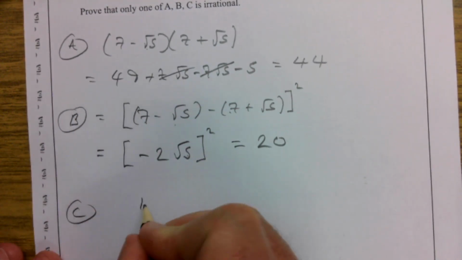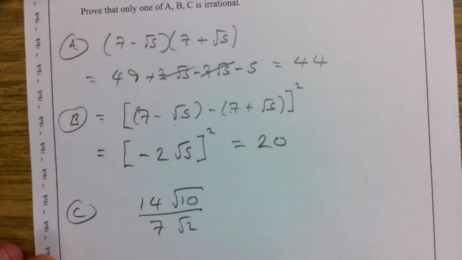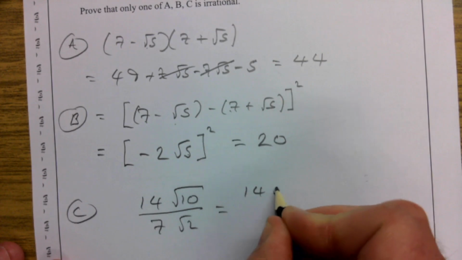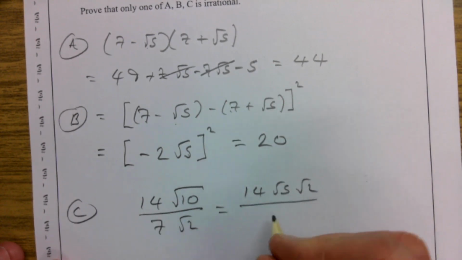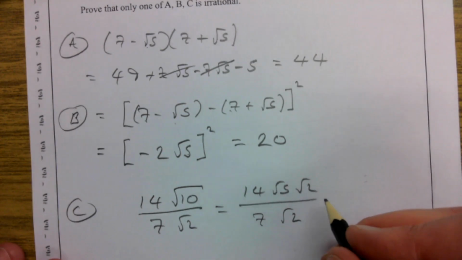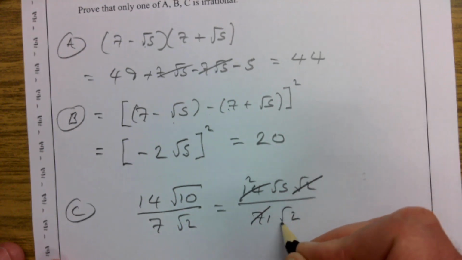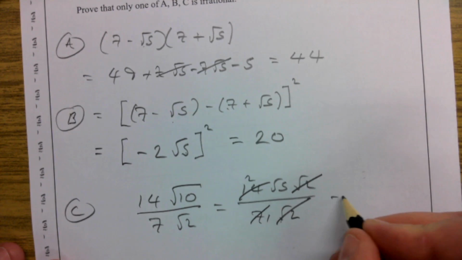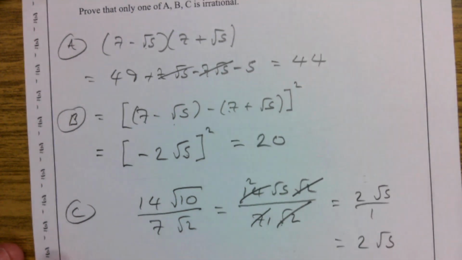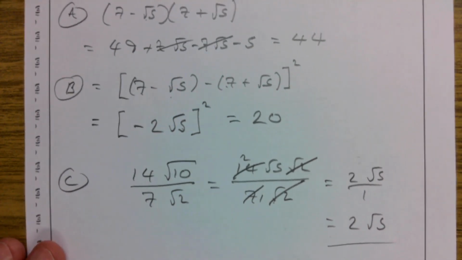And then part C is 14 root 10 over 7 root 2. I'm going to change this to a root 2, so it's going to be 14 root 5 root 2 all over 7 root 2. So split my root 10 up into root 5 root 2. The 7 and 14 cancel, gives me 1 and 2. The root 2's cancel, and so I end up with 2 root 5 over 1, or of course then 2 root 5. Prove that only one of these is irrational, and sure enough, this is the one that's irrational.